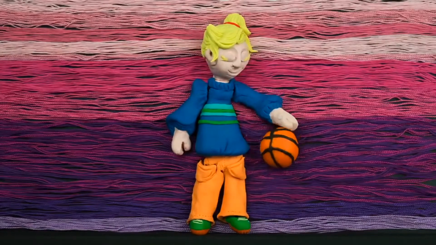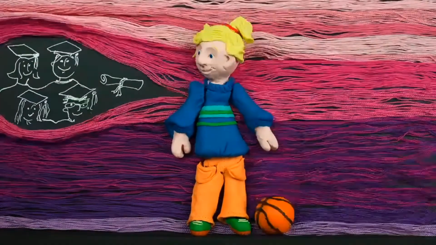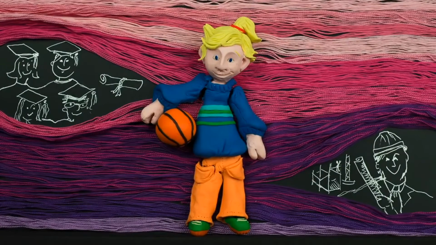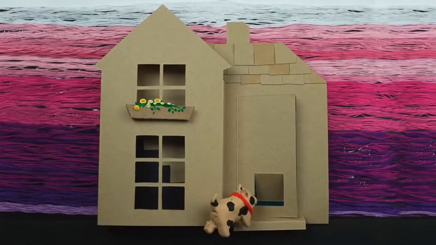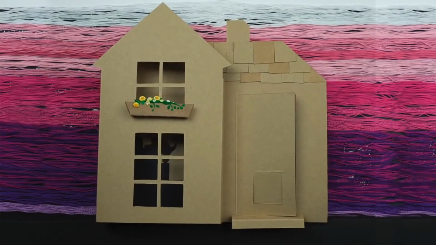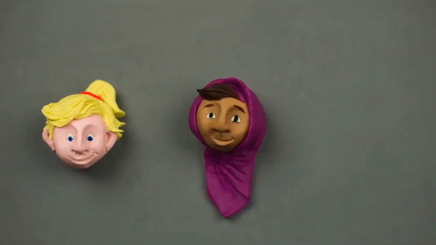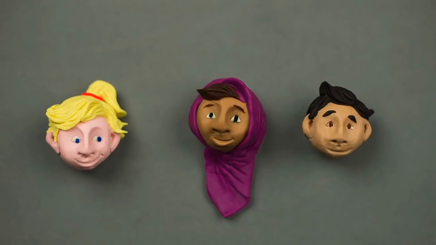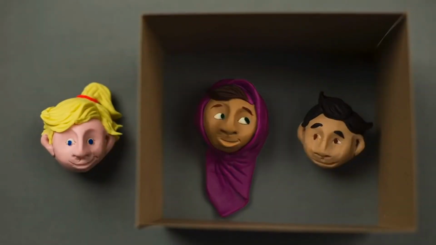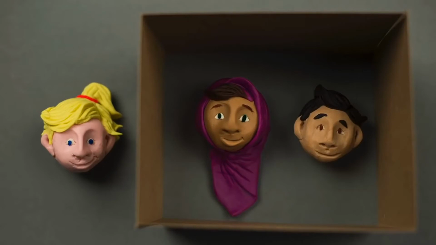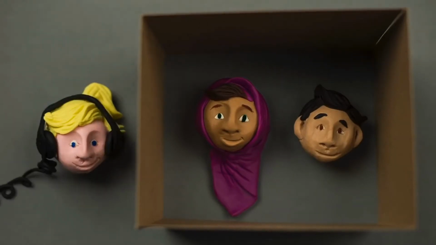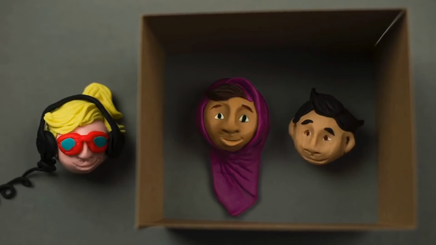Greta comes from an affluent family. Both her parents and grandparents went to college, and her father owns a successful business. She doesn't think about her identity very often, but she does think of herself as someone who will go to college and get a good job once she graduates. Think about Greta's situation as opposed to Fatima's or Jerry's. Fatima and Jerry are members of marginalized groups. They don't get to choose whether or not to think about their identities. Greta, on the other hand, can ignore intersectionality if she wants to.